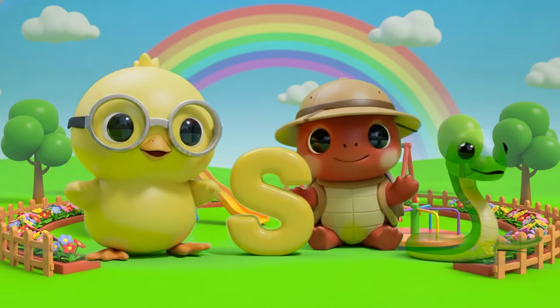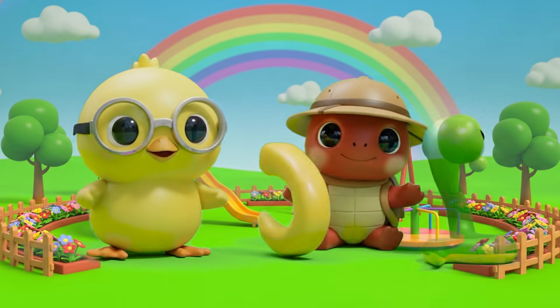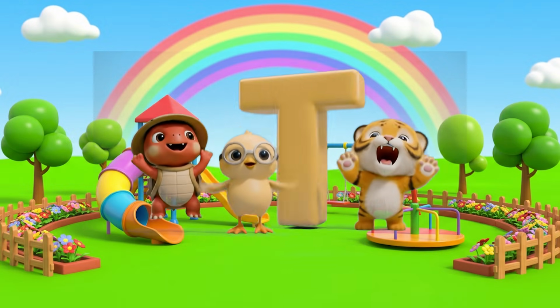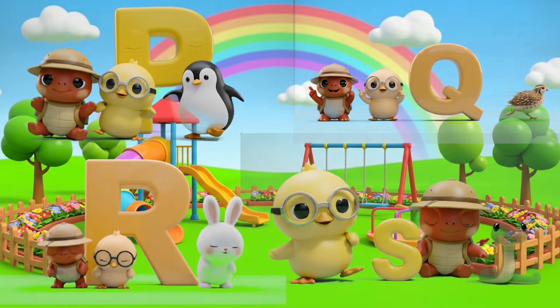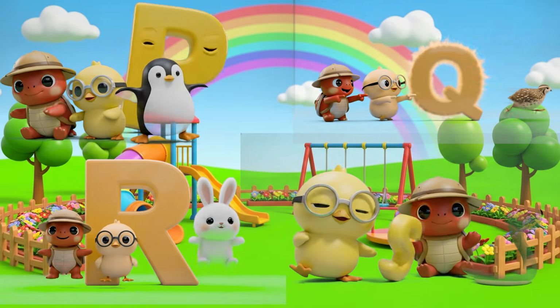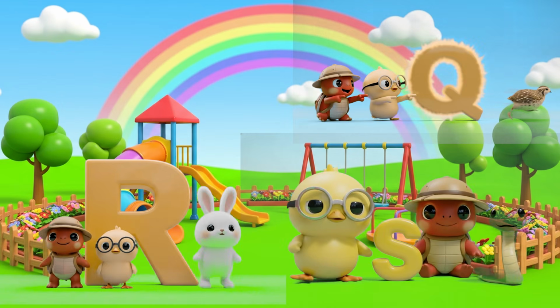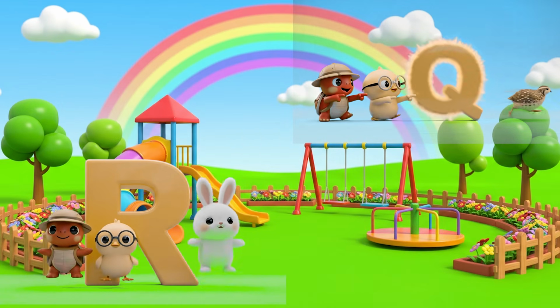S is for snake. Slither, slither, slither. T is for tiger. Roar, roar, roar. Sing the ABC animal song. We can sing it all day long from A to Z. Now you can see, alphabet fun for you and me.